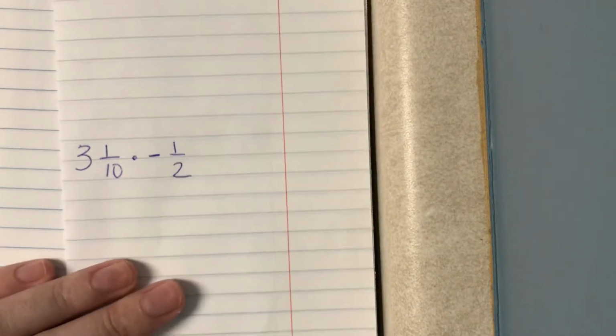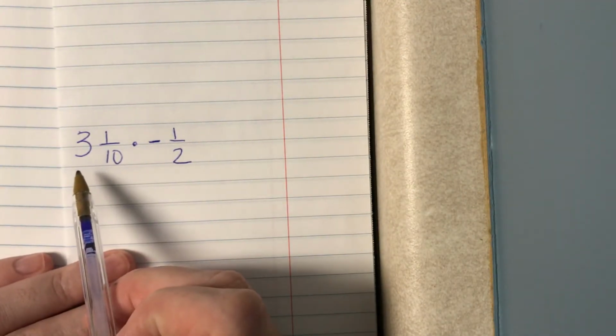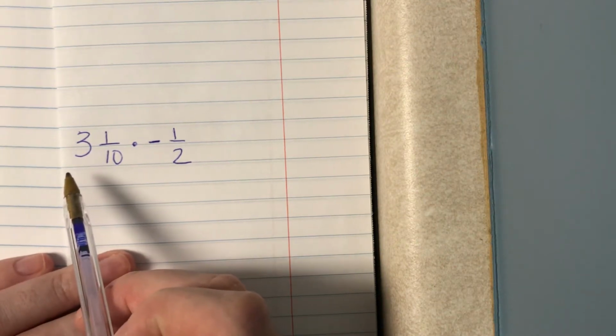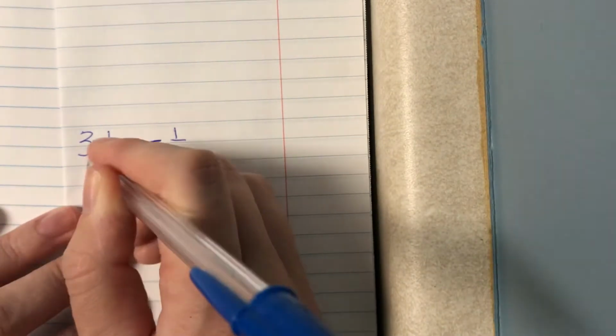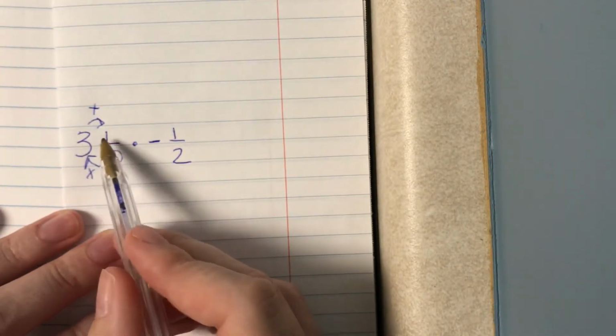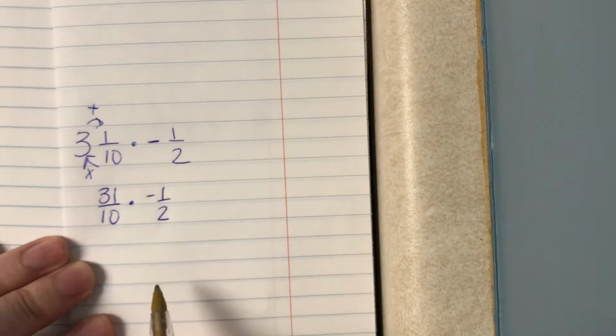Okay, next one. Here I have a mixed number. When you're multiplying or dividing, you have to change it into an improper fraction. When you're adding or subtracting, you can kind of choose, but when you're multiplying or dividing, you have to change it. So I'm going to change this into improper, so times and then add. 10 times 3 is 30, plus 1 is going to give me 31. And then my other fraction is fine. So again, I'm going straight across.